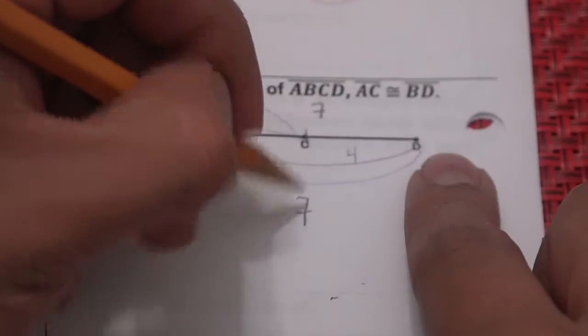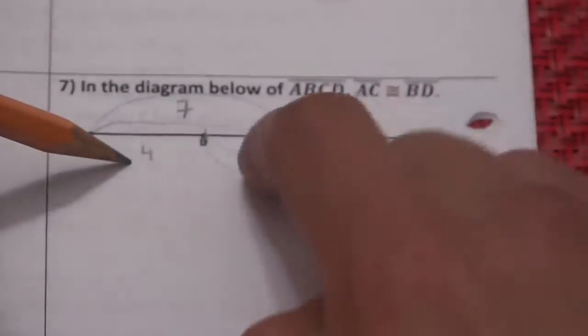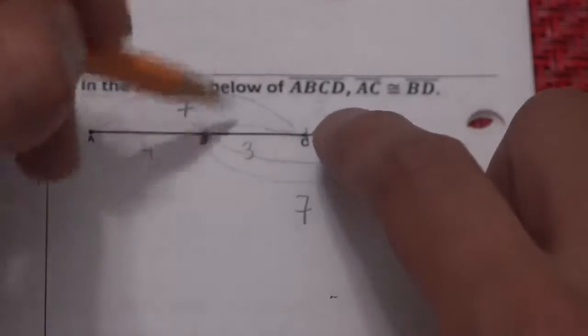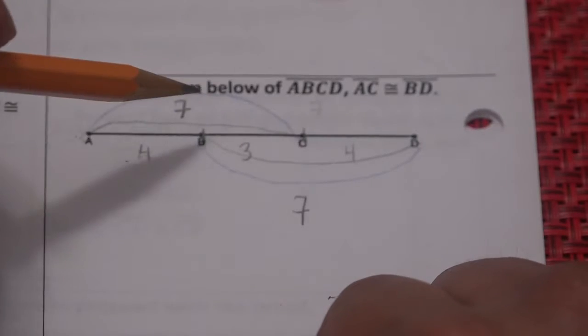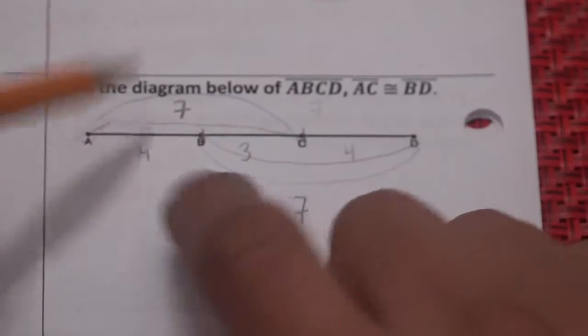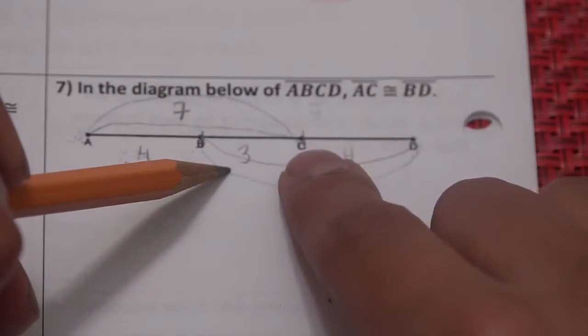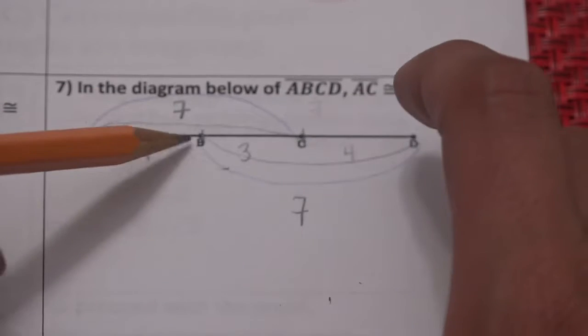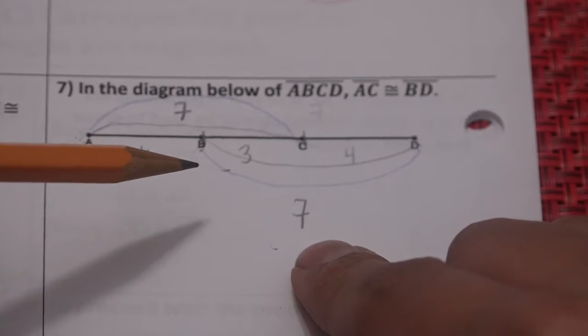Look, we have 3 parts right here. Let's make AB the number 4, and BC the number 3, so I could have 7. Now, if BC is 3, CD or DC has to be 4, because the whole DB has to be 7. So what can I conclude?